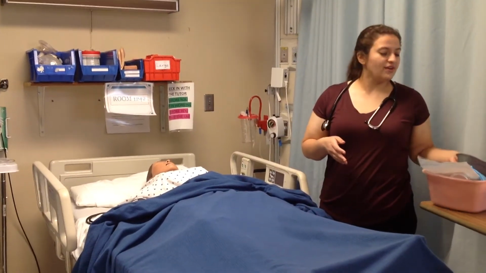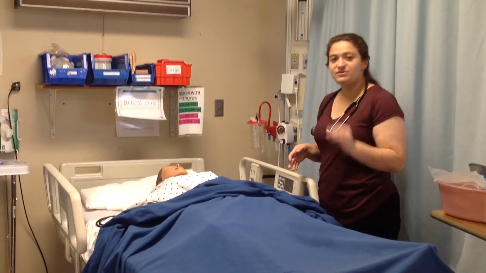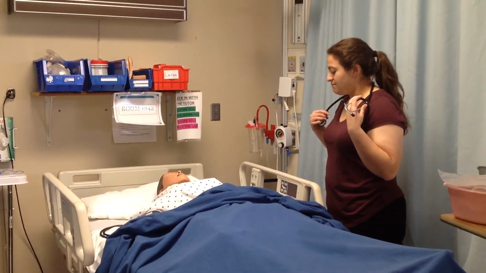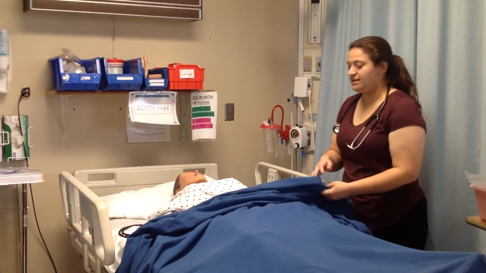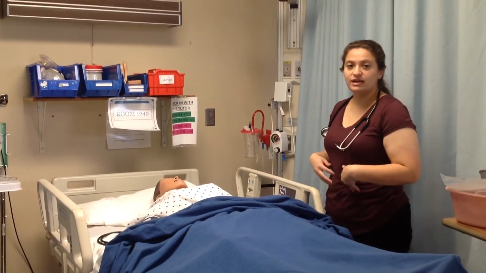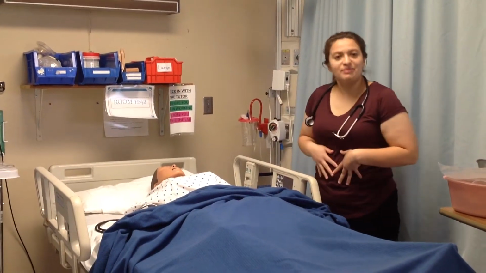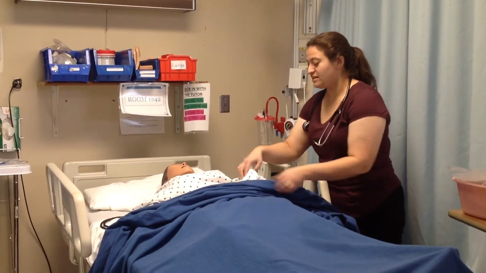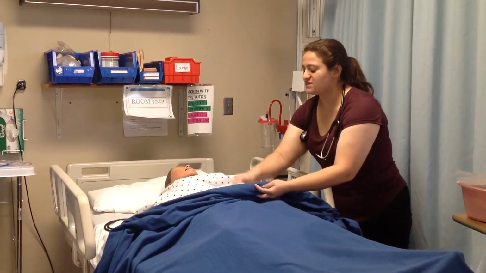So once I explain the procedure to the patient, first I would want to inspect the abdomen, also auscultate, percuss, or not percuss, but palpate, sorry. So, sir, I'm just going to go ahead and lift your gown up and provide as much privacy as possible.